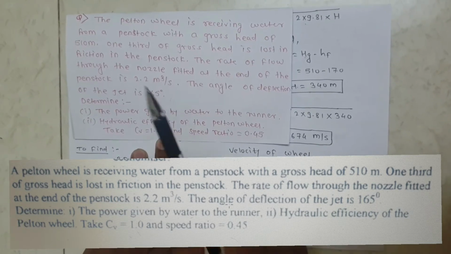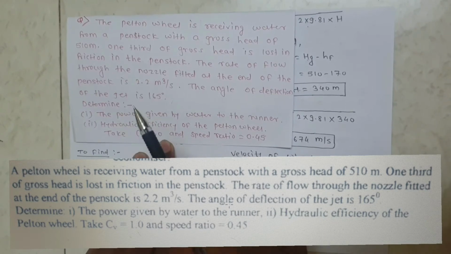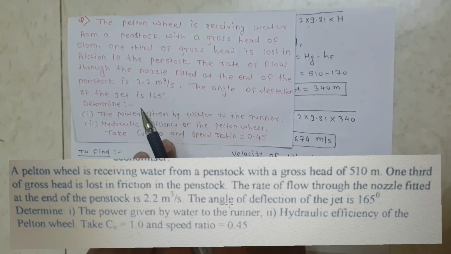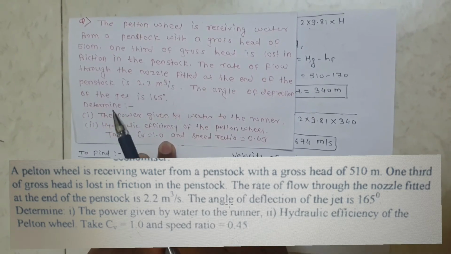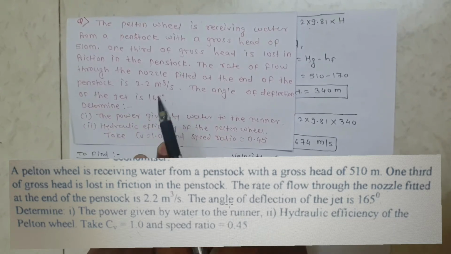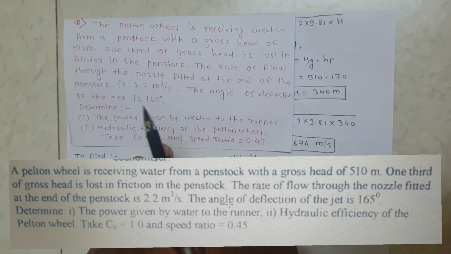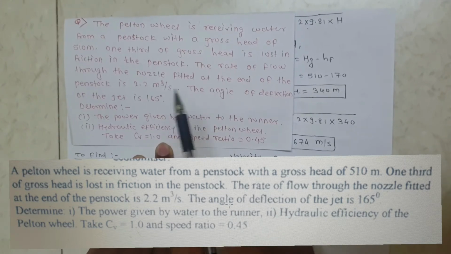You can also read the question that is displayed on your screen. Once again, the Pelton wheel is receiving water from penstock with gross head of 510 meter. That means gross head H suffix G is equal to 510 meter. 1/3 of gross head is lost in the friction in the penstock. That means friction head HF is equal to 1/3 of gross head.